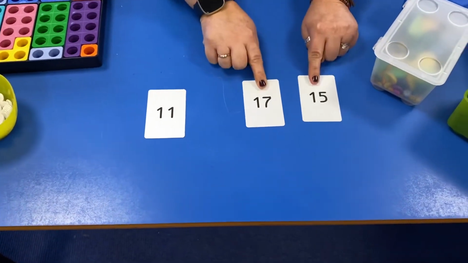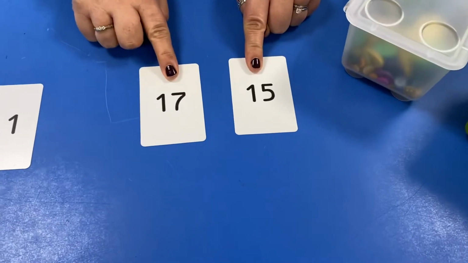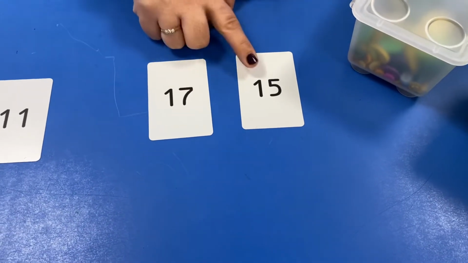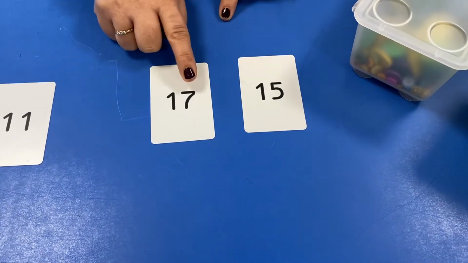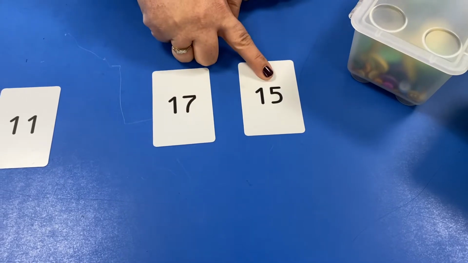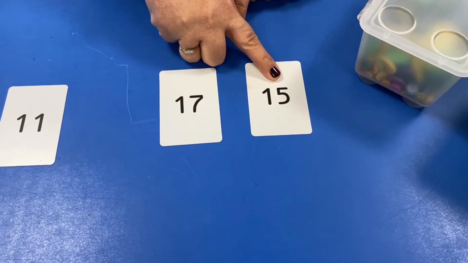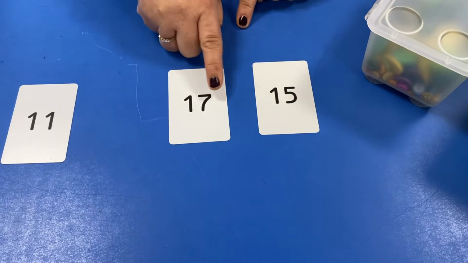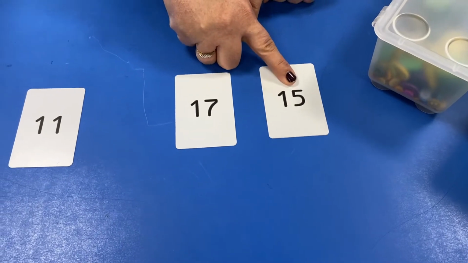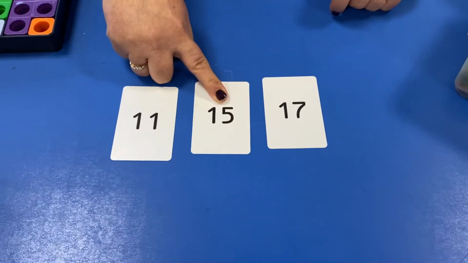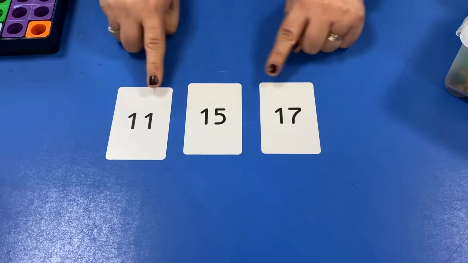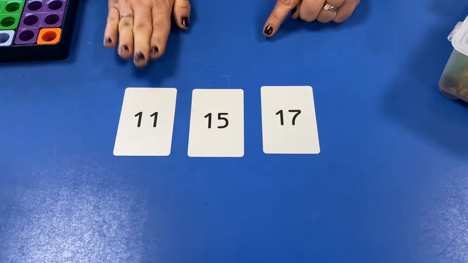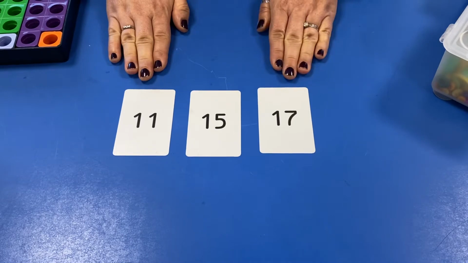Now we've got to work out which is the next smallest number. There's 1 ten and 1 ten, 7 ones and 5 ones. Which is the smallest of the ones? It's the 5 ones. So the number 15 goes next. So now we've managed to order them from the smallest to the largest.